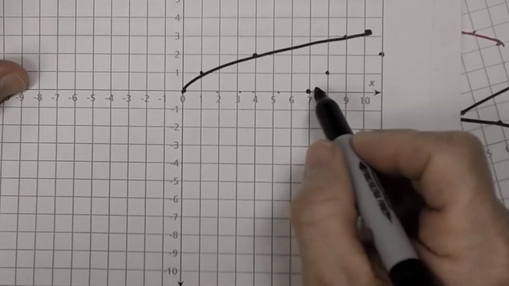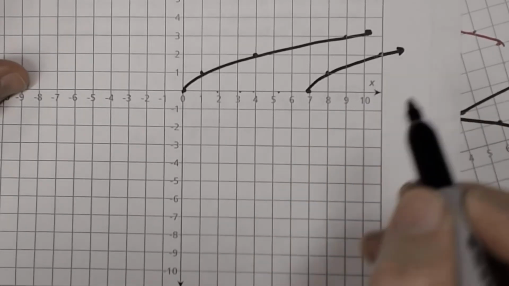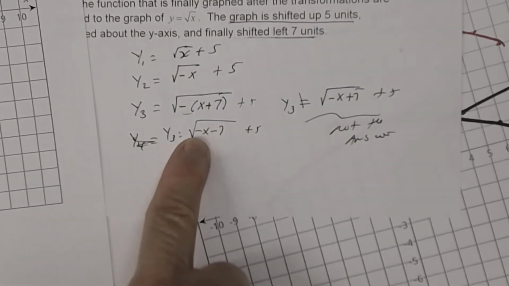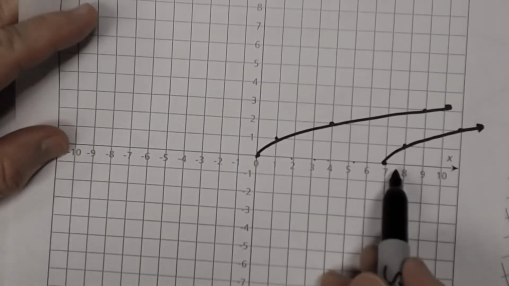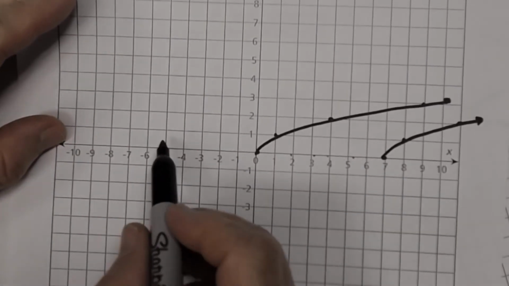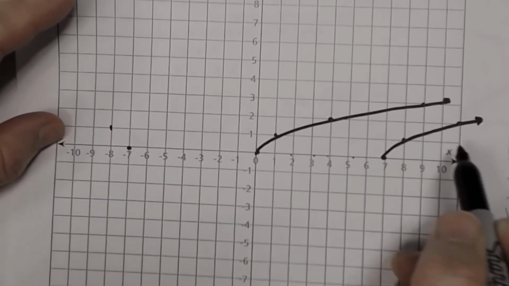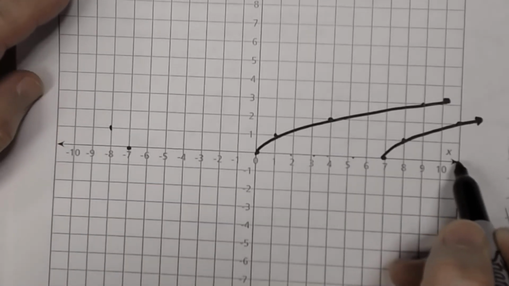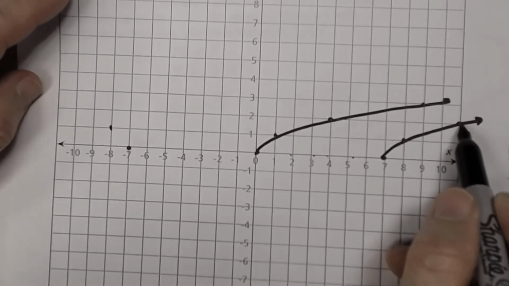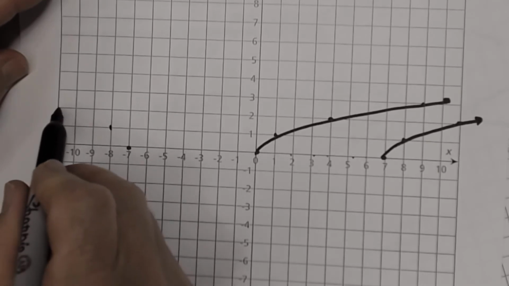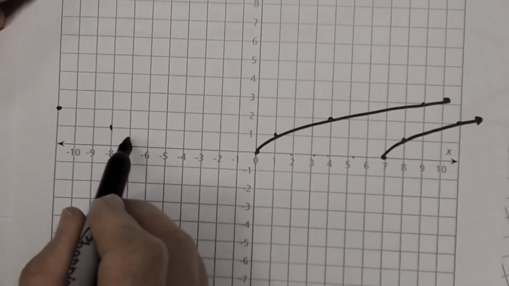And I don't have enough room, so I'm just going to leave it like this for right now. Then I'm going to reflect it about the y-axis. So 7, 0 becomes negative 7, 0. 8, 1 becomes negative 8, 1. And 11, 2 becomes negative 11, 2. So right here. And so I get this.